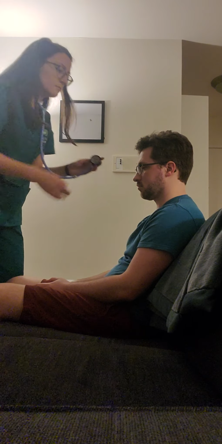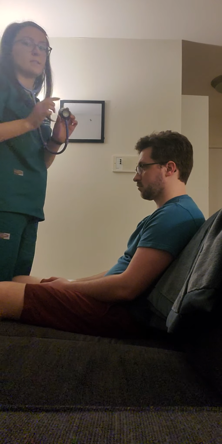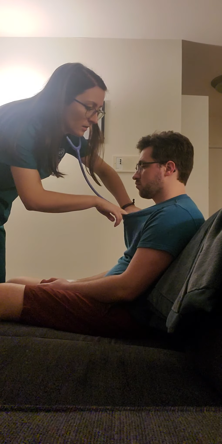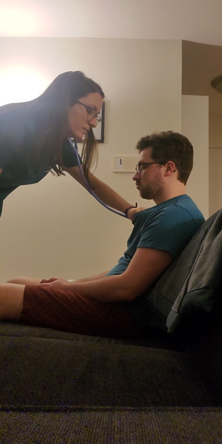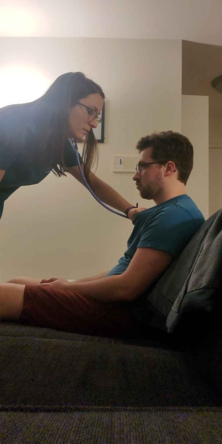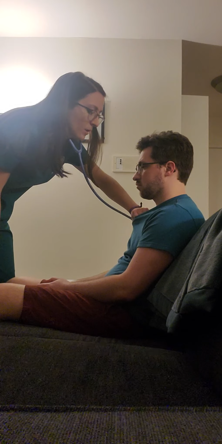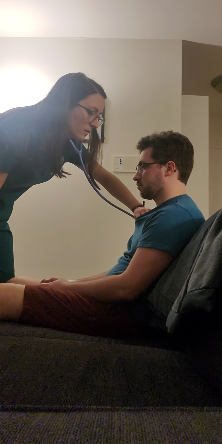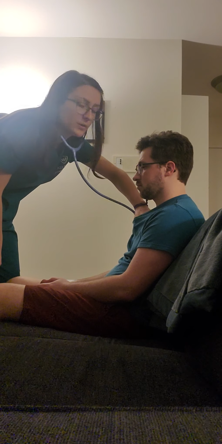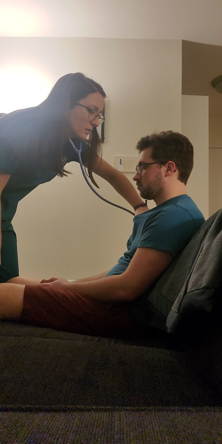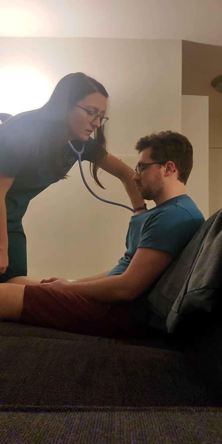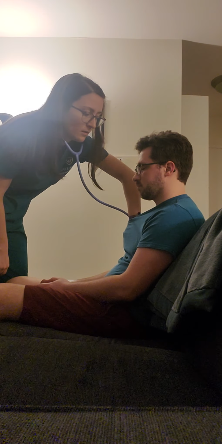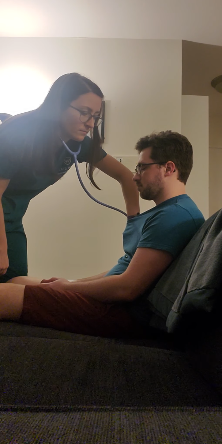Then I will do the same thing, this time using the bell of my stethoscope. Again, aortic area. Pulmonic area. Erb's point. Tricuspid area. And the mitral valve.